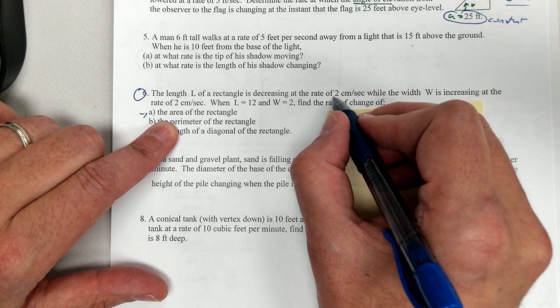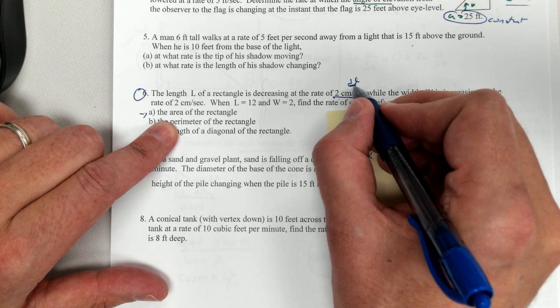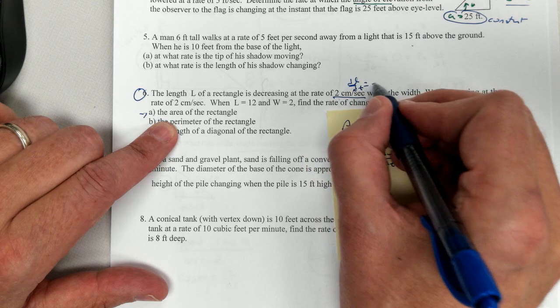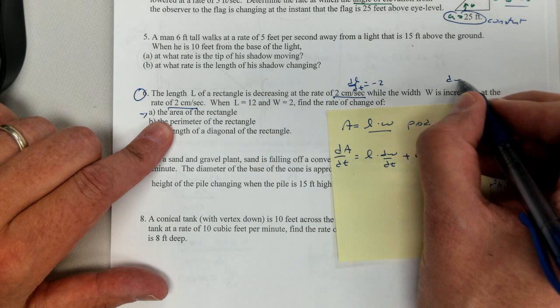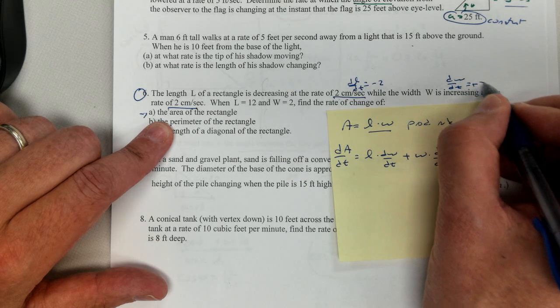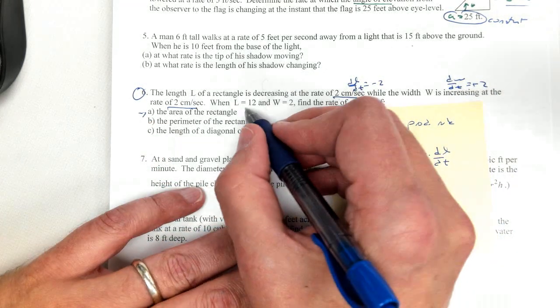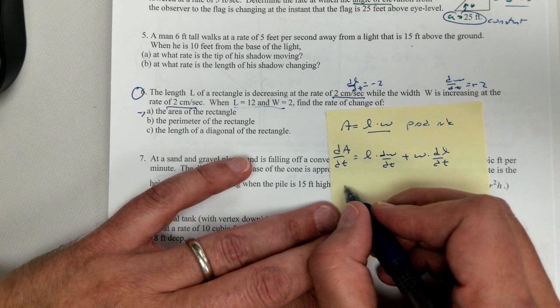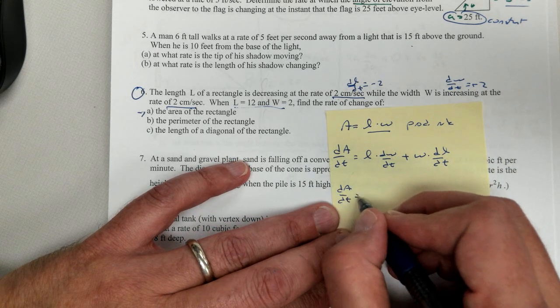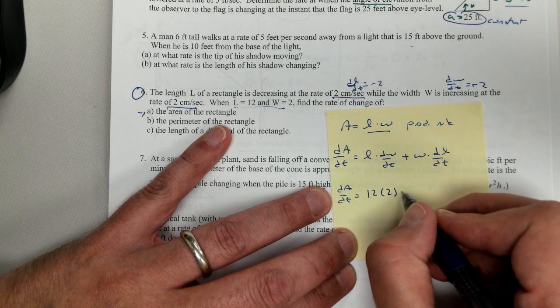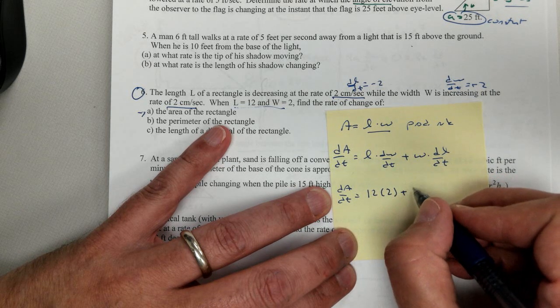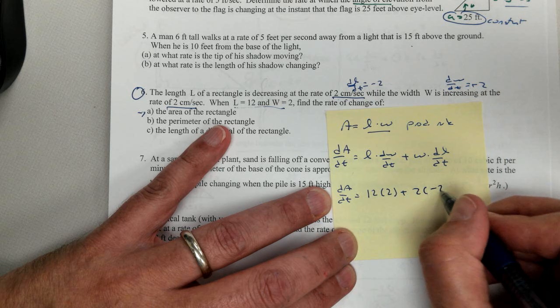The length is decreasing, so there's dL dt, it's going to be negative 2, while the width is increasing, so we're told dW dt is going to be a positive 2. And we just plug in L and W. We just plug everything in. dA dt equals L, which they tell me is 12, times dW dt, which is 2, plus W, which is 2, times dL dt, which is negative 2.